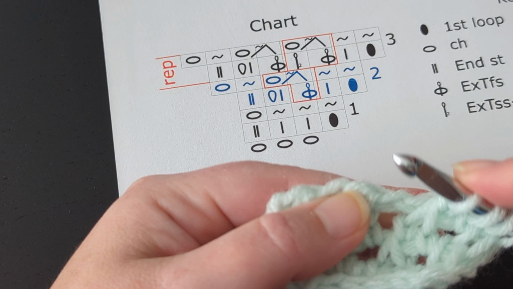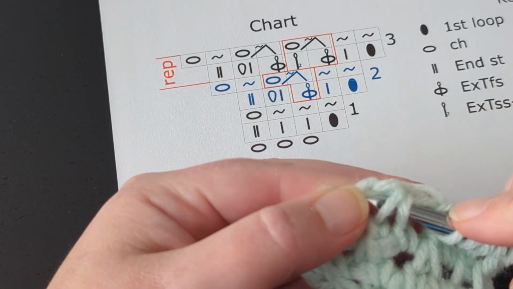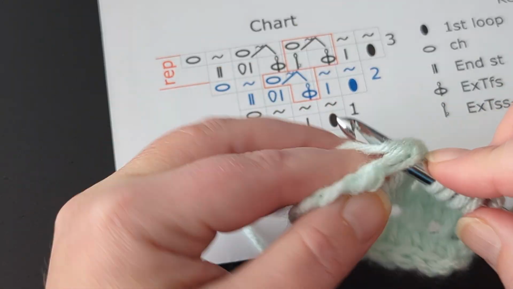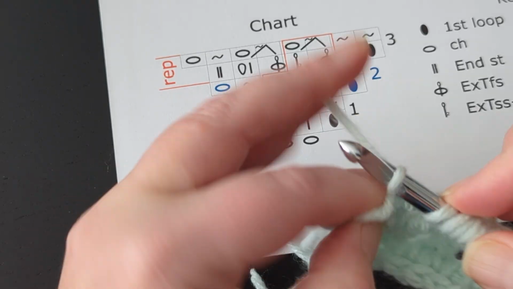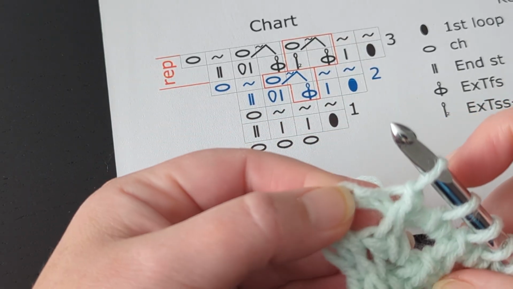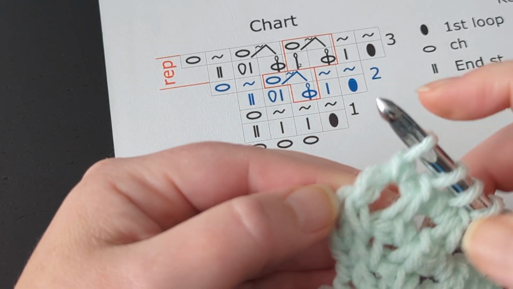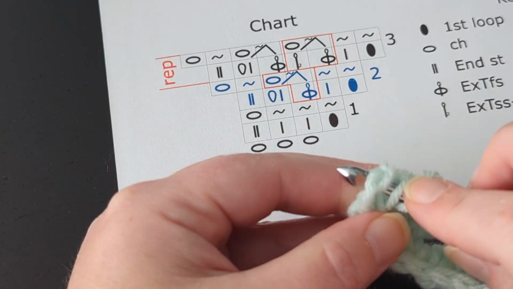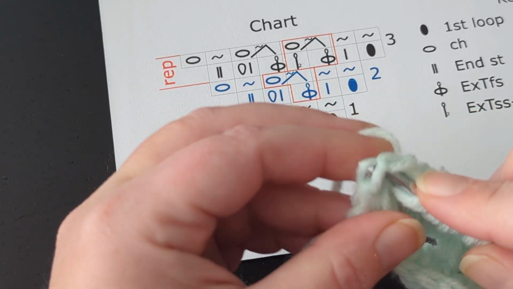Here again, extended Tunisian full, extended Tunisian simple into 2 loops, extended Tunisian full, extended Tunisian simple into 2 loops, and extended Tunisian full, and the last stitch is your simple and the knit.